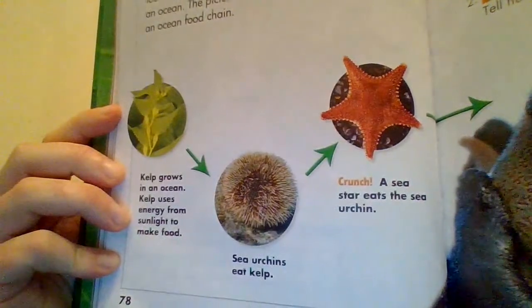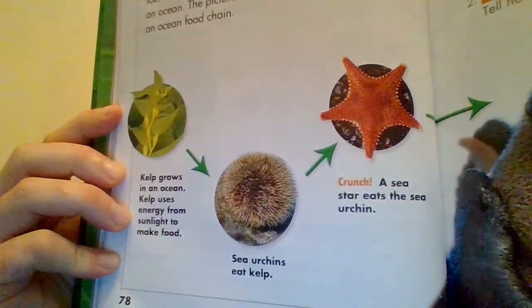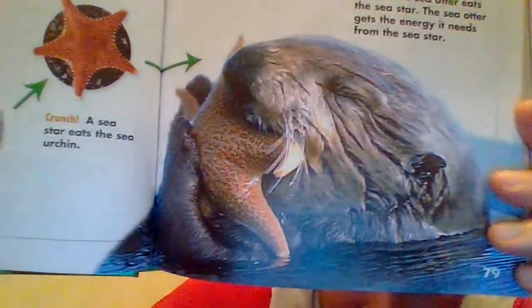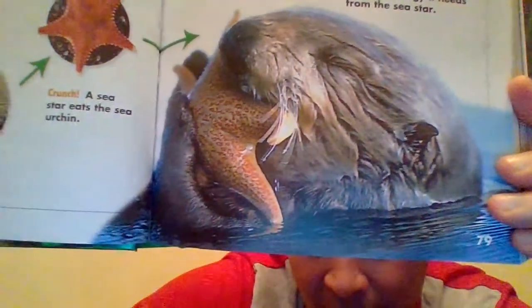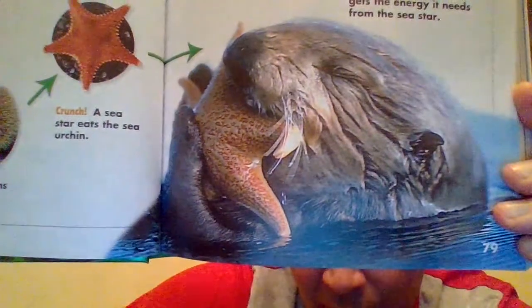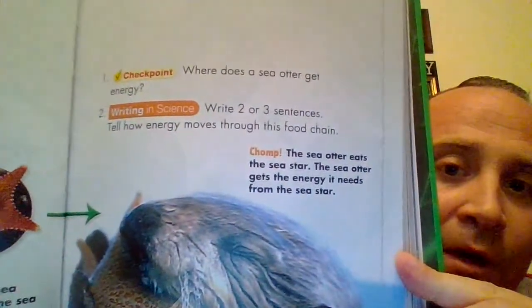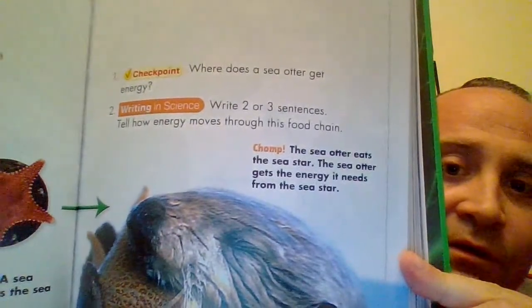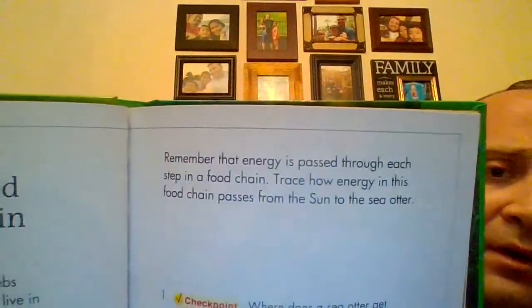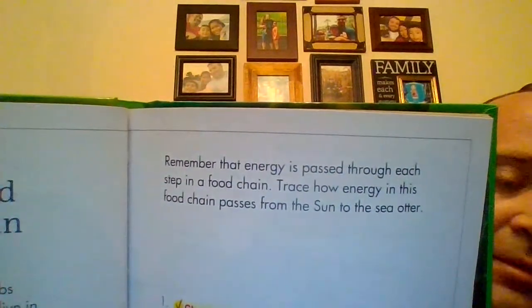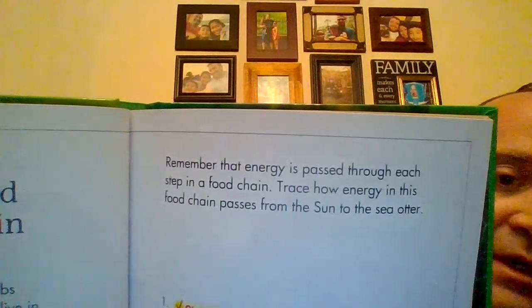Crunch. A sea star eats a sea urchin, and the sea stars get energy from the sea urchin. Oh, look at him chow down. I love otters. I told you guys prairie dogs are my favorite, but I love otters too. Chomp. The sea otter eats the sea star. The sea otter gets the energy it needs from the sea star. And remember, the energy is passed through each step in a food chain. Trace how energy in this food chain passes from the sun to the sea otter.